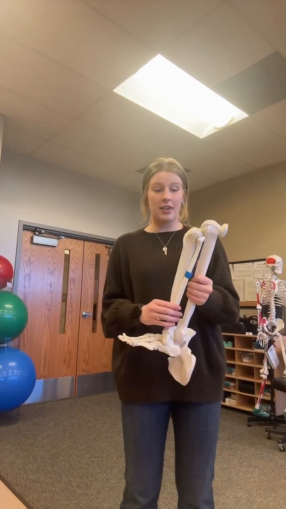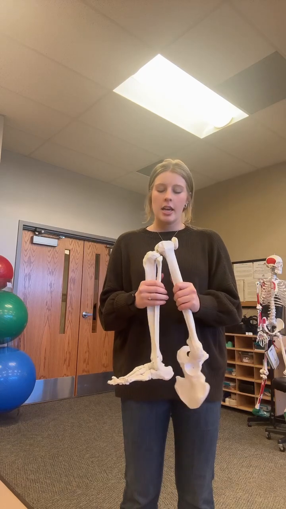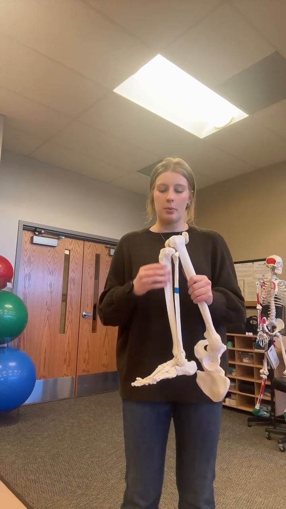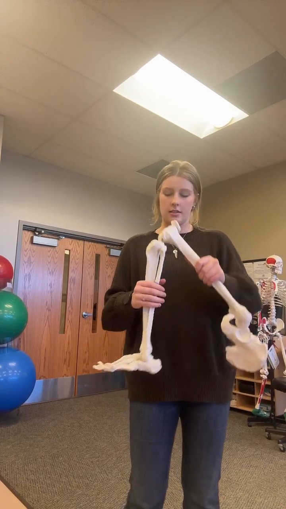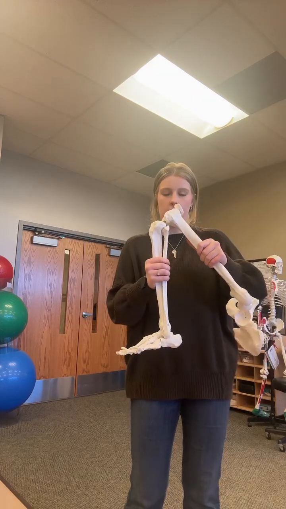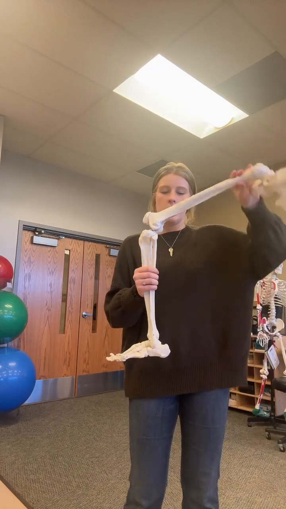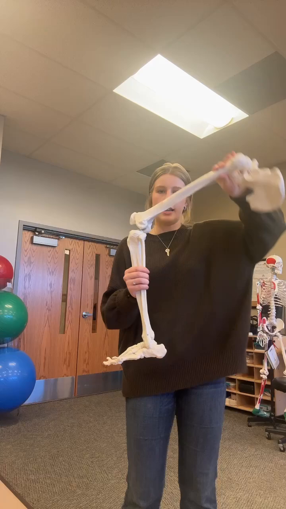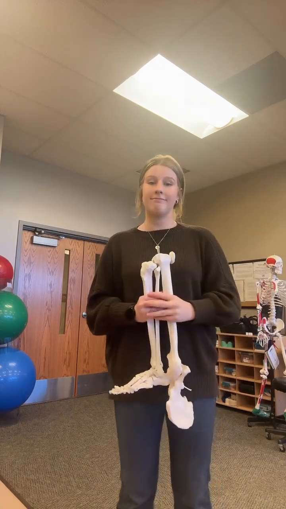So the second thing we're going to talk about is a closed chain. Your closed chain is where your distal is fixed. So it'd be like right here would be fixed, and then your proximal is free to move, like right here in your femur. That is an example of a closed chain.